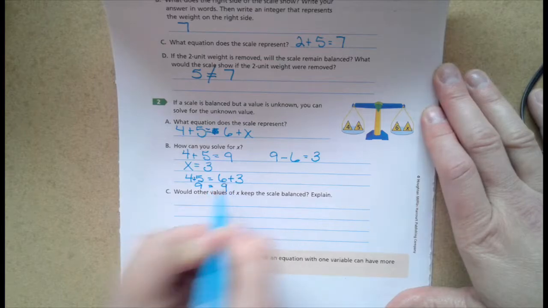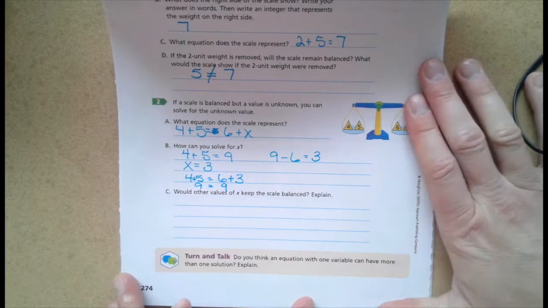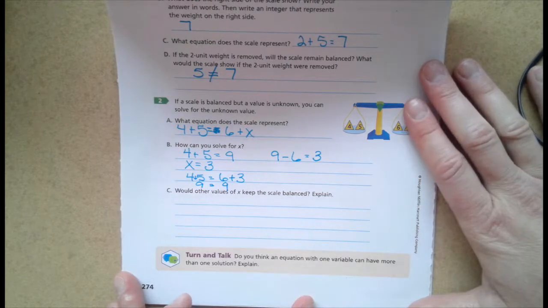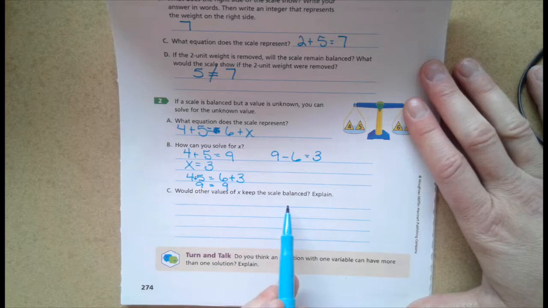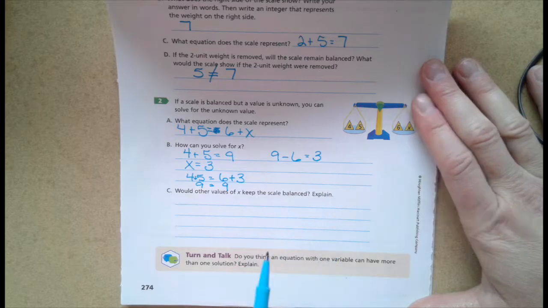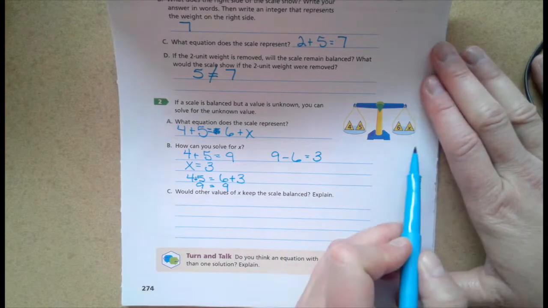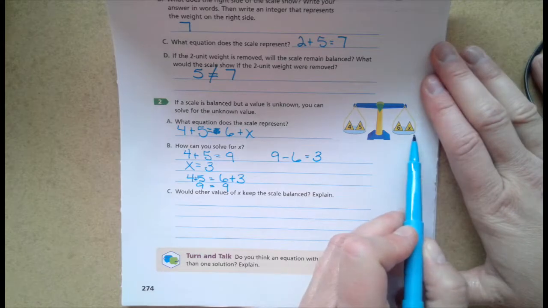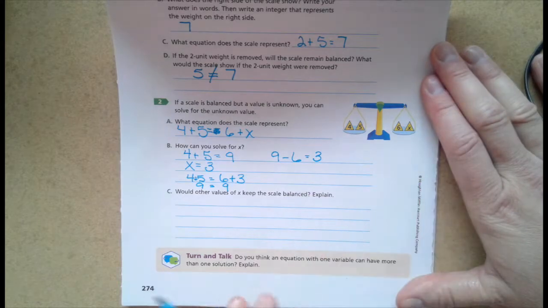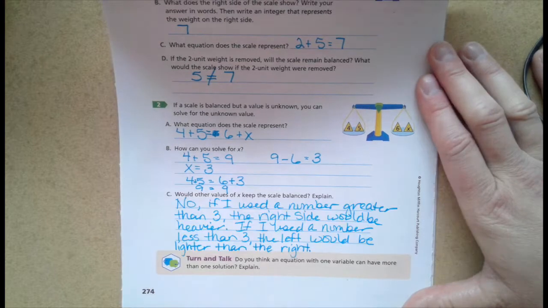For question C, it is asking us if any other values of x would keep the scale balanced, and then explain. So if I put in 2 or 7 or 300 for x, would that keep the scale balanced? Pause the video and explain that. Here's my example for the answer.